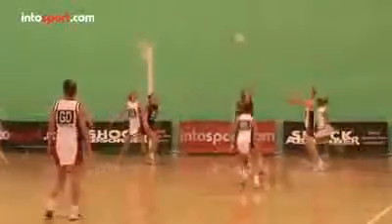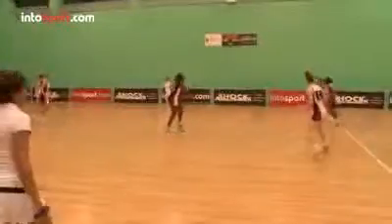Like most sports, netball has lots of rules, but you only need to know a few of the most important ones to get started or follow a game. Games are refereed by 2 umpires that each cover half of the court.